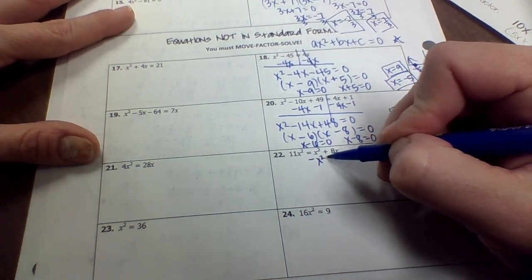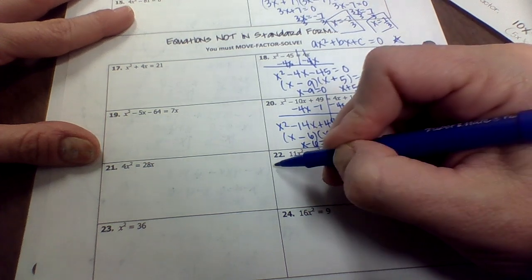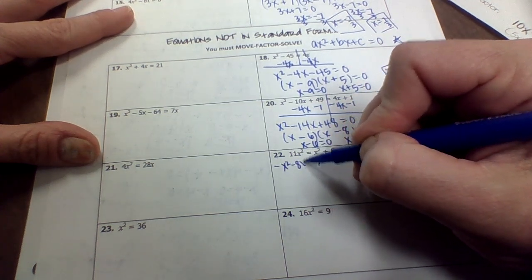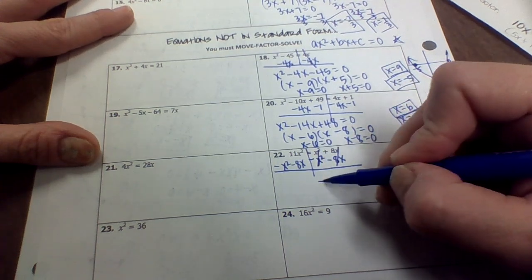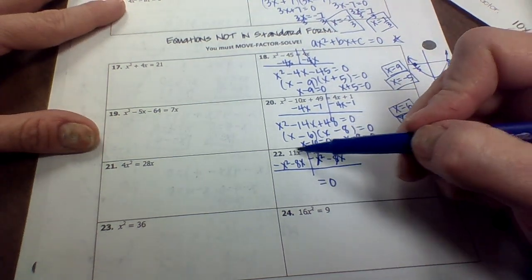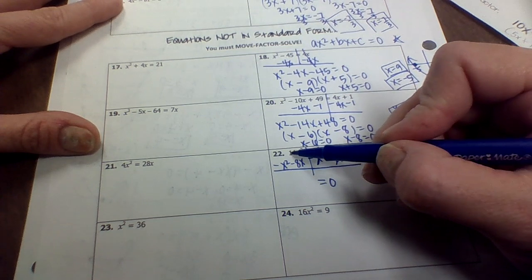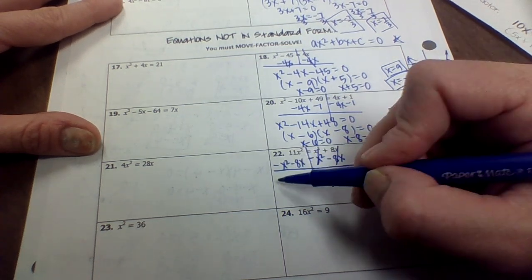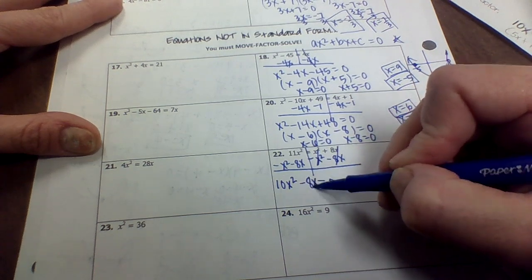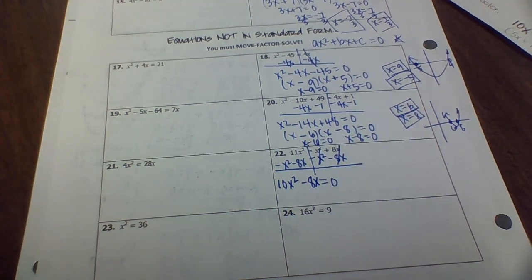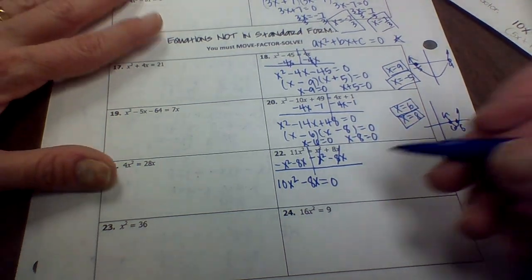Right here, subtract x squared, subtract 8x. Here's my balance. Let's see what we've got here. So that whole side is 0. Let's combine like terms right here. So 11x squared minus x squared is 10x squared, and then minus 8x has no like terms. Okay, and I put them in standard form.